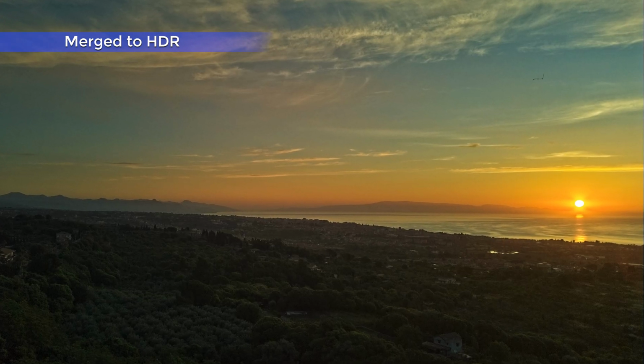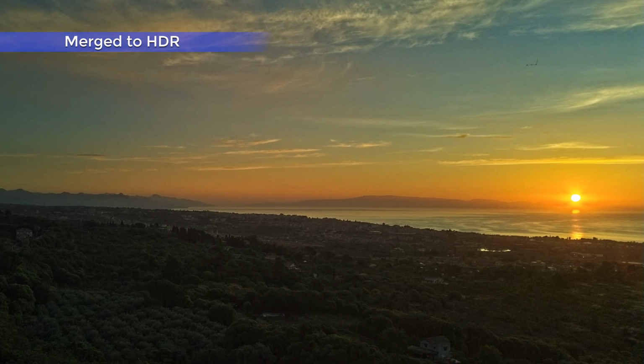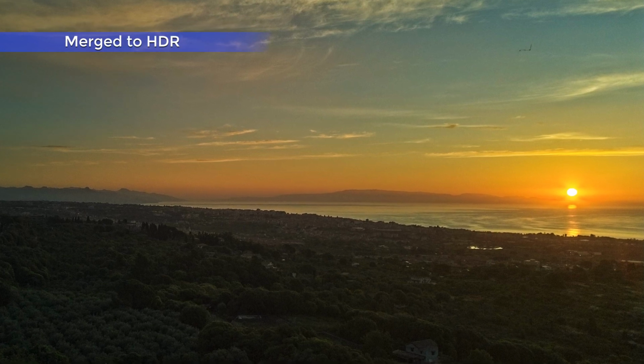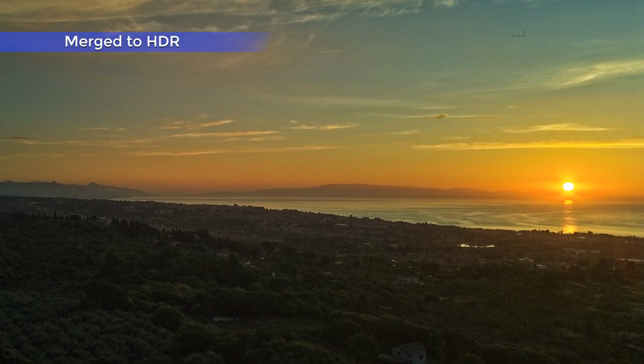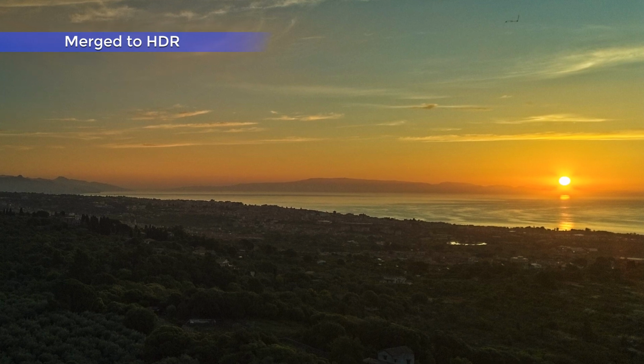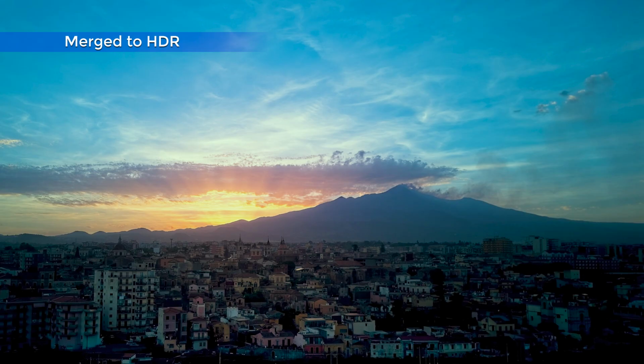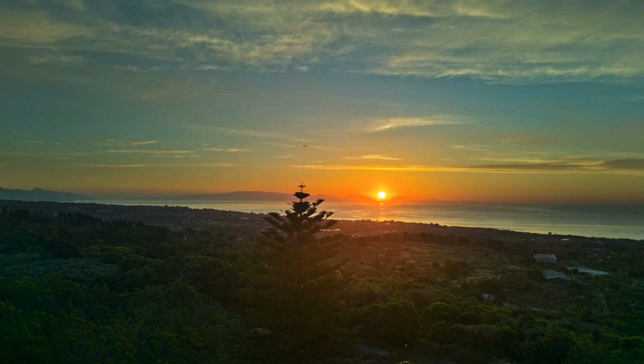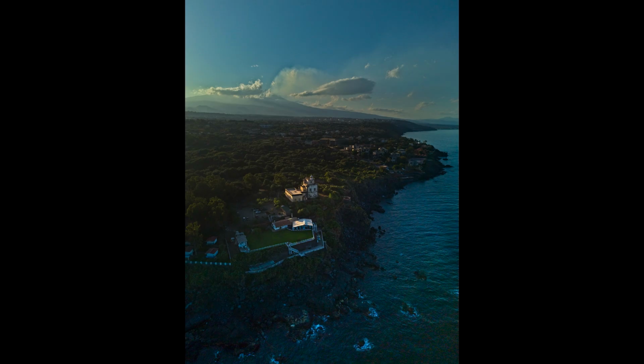If we take the same scene in bracketed shots and then merge it with HDR, we obtain better results, in this case with only 3 shots. Let's see another example, this time taken with 5 shots. Much better. So against the sun, the Mini 3 performs quite well, while the vertical photo looks very good in my opinion.